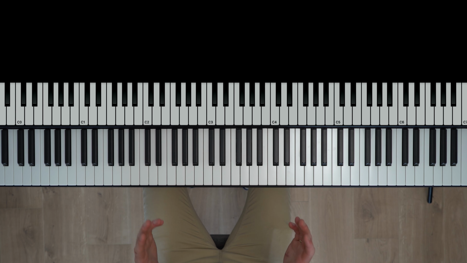Almost all of modern Western worship music is built off of the major scale. So let's learn how to build a major scale. The major scale is made up of 7 notes and starts and ends on the same note. So C to C.